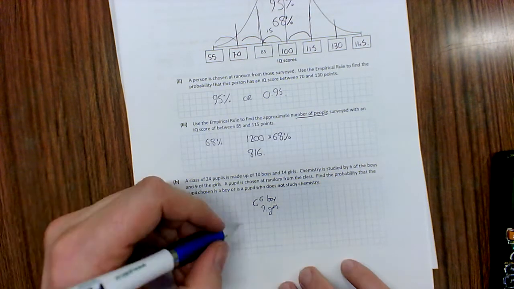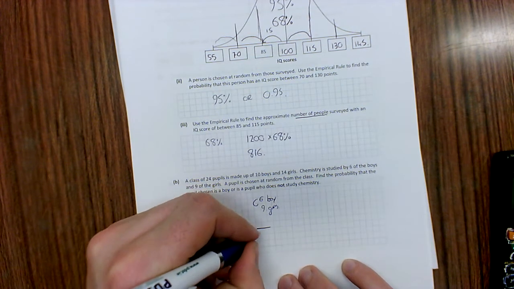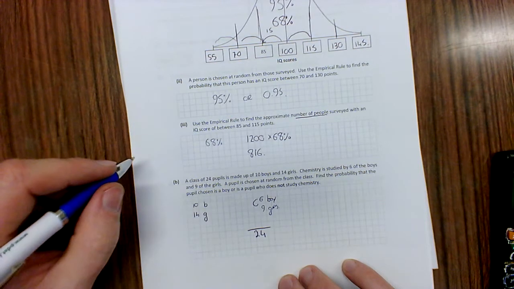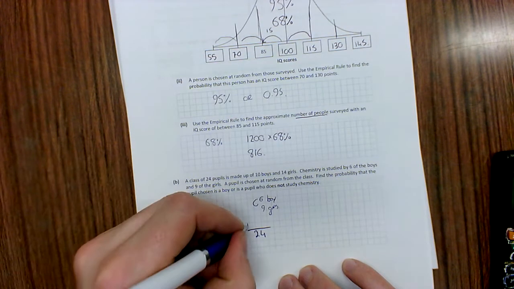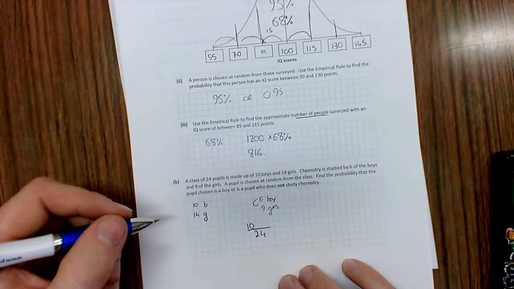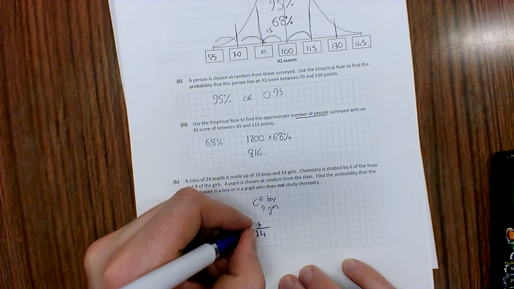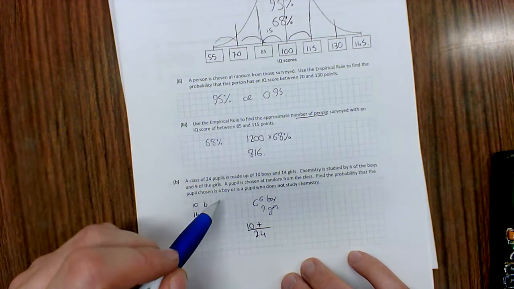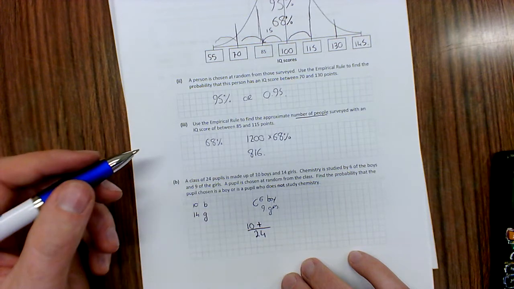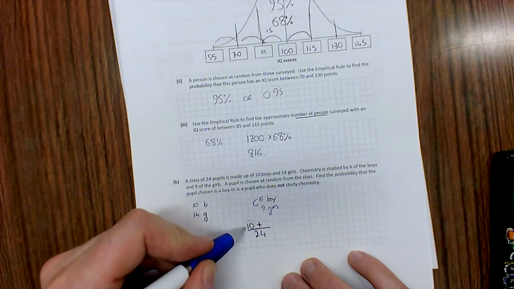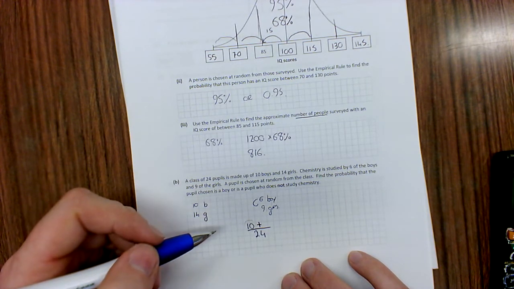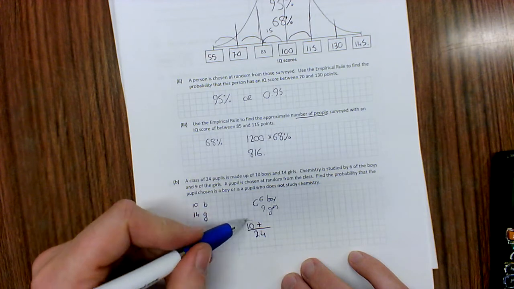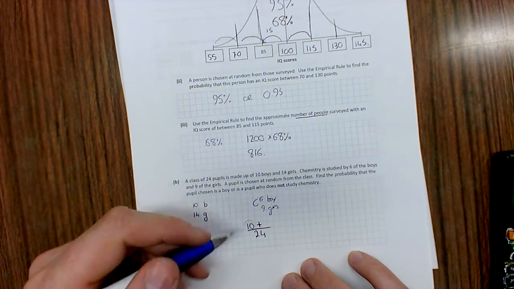Okay, let's see. Well, we know there's 24 pupils altogether, so that'll go on the bottom. And it can be a boy, which is 10, or, remember, or in probability is plus, a pupil who does not study chemistry. Well, we have the 10 boys counted for here. Now, some of these study chemistry, so we're interested in the girls now.